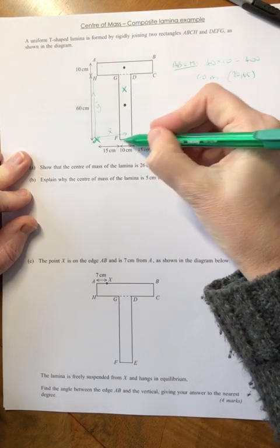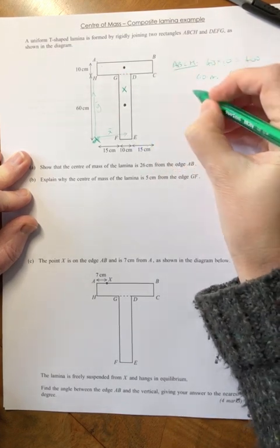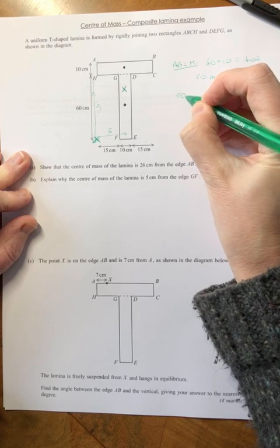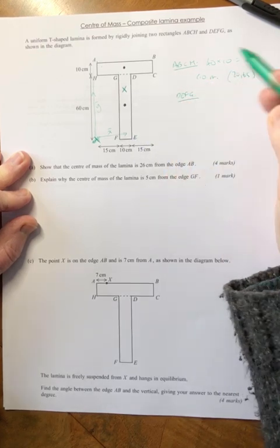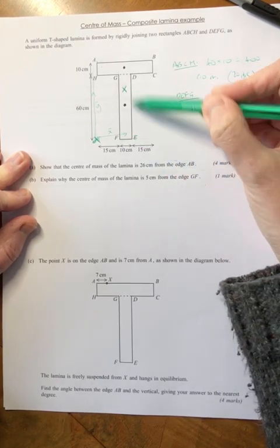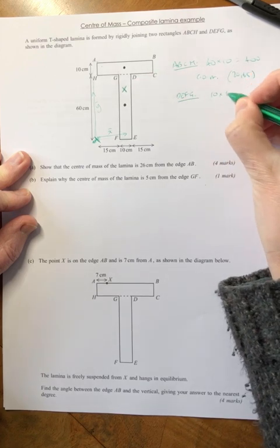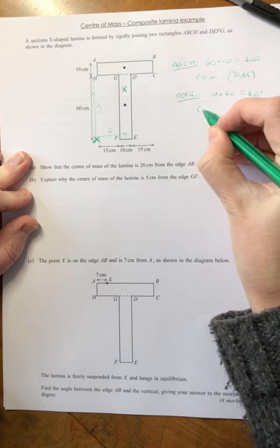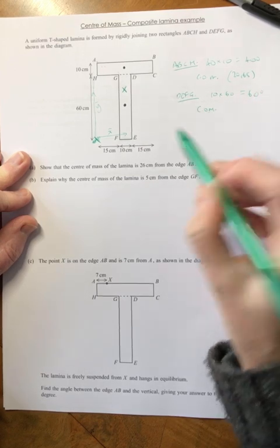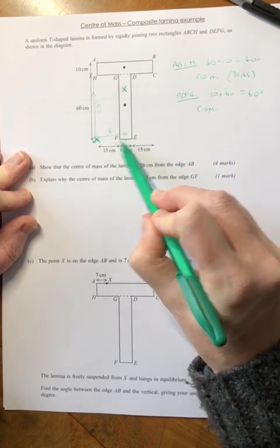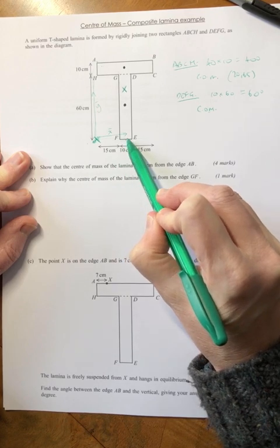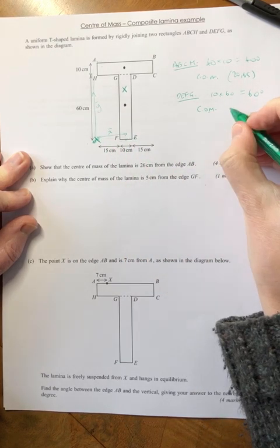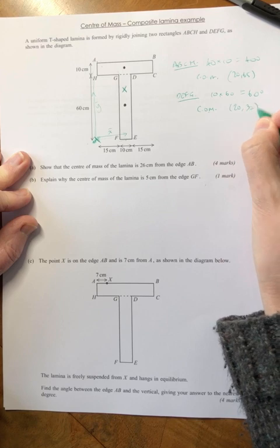If we do the same thing for this here, D, E, F, G, the area there will be 10 multiplied by 60. So that's 600. And then the centre of mass, again, it's going to be 15 plus 5, so that'll be 20, and halfway up the 60, so that's going to be 20, 30.